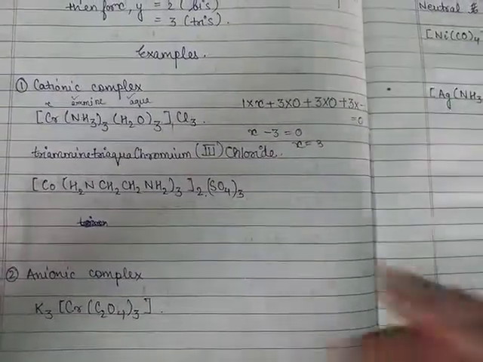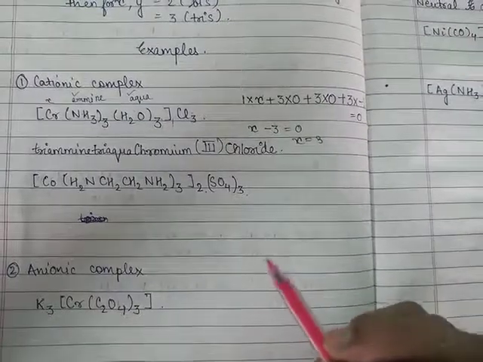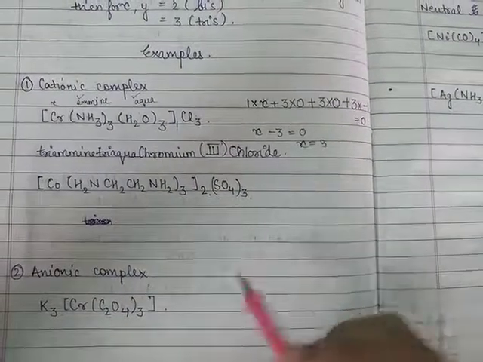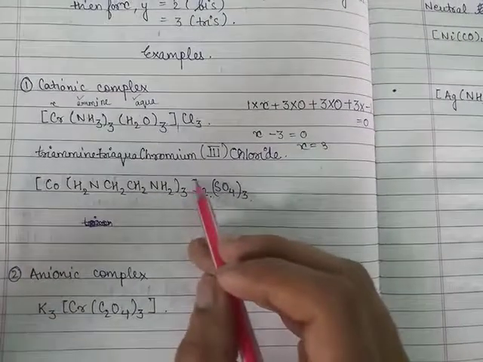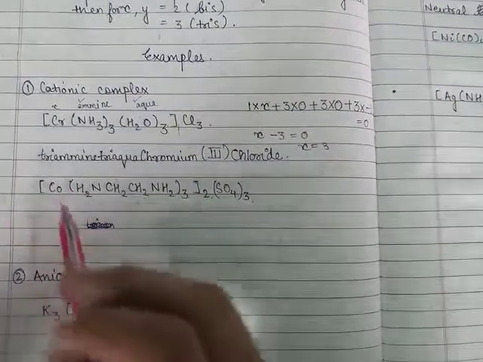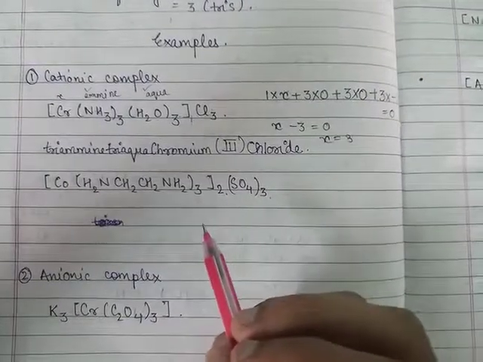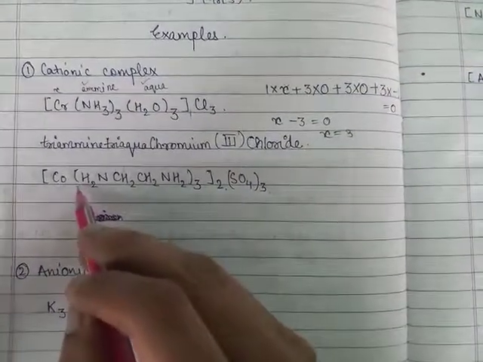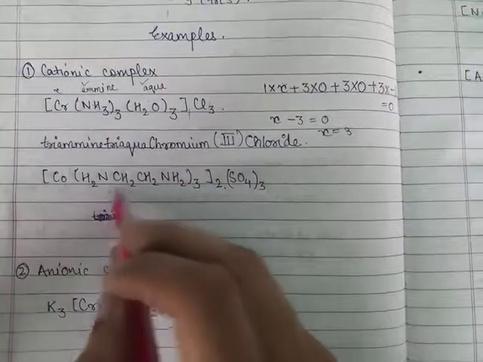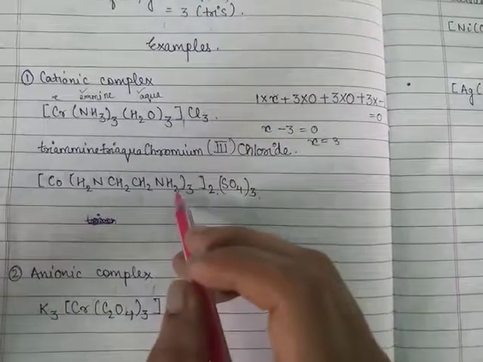So firstly, when we see this question over here, we have to identify the type of complex it is. As we can see, the cation part is a complex, so it is a cationic complex. Just how a cationic complex is named, we will name it in a similar way. So we have to see the ligand first. What is the ligand over here? This part enclosed in the parenthesis. So this ligand is over here.